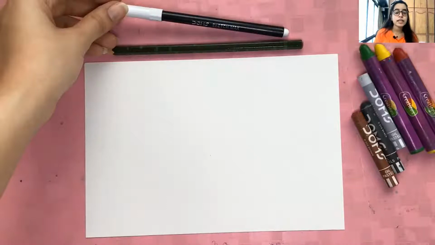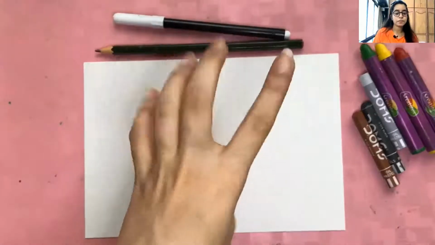You can completely skip this process while we're using the black sketch pen, and that's fine. You can just skip this material if it's not available at your place. But in case you're having a black sketch pen, black ballpoint pen, black gel pen, any of these, just go grab these and we'll make use of it.